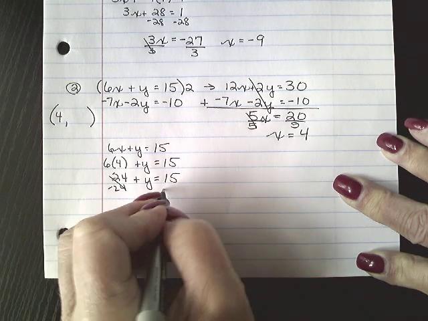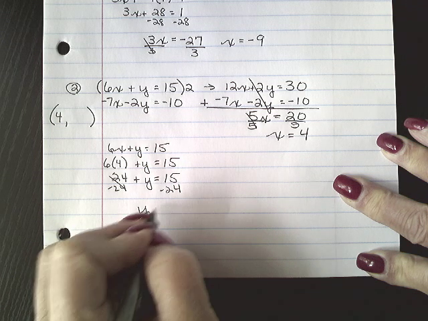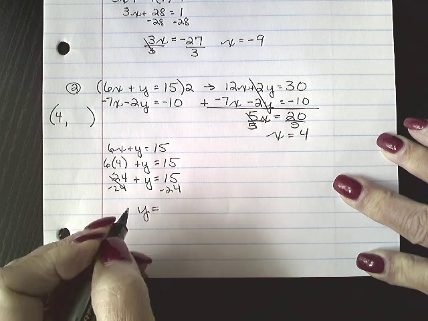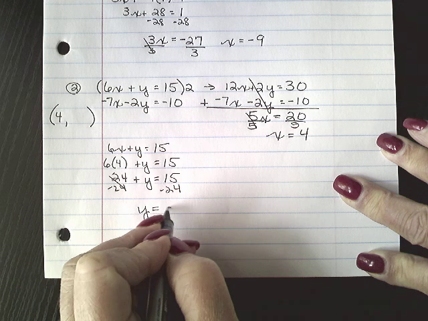Subtract 24 from both sides. Y equals negative 9.